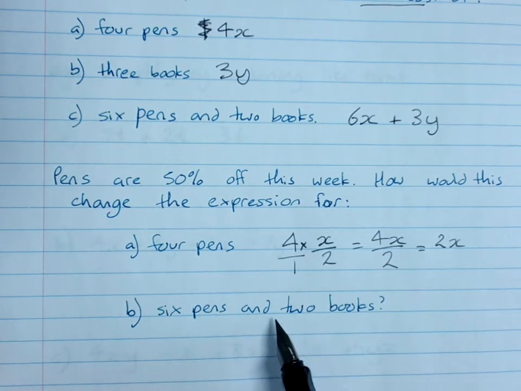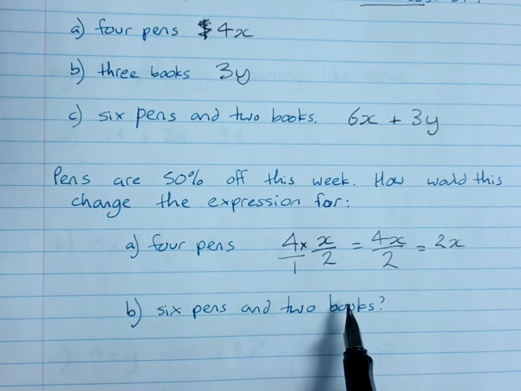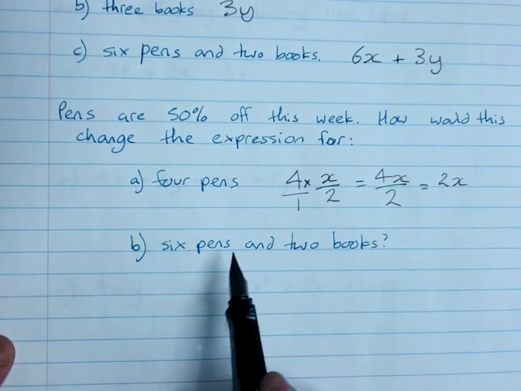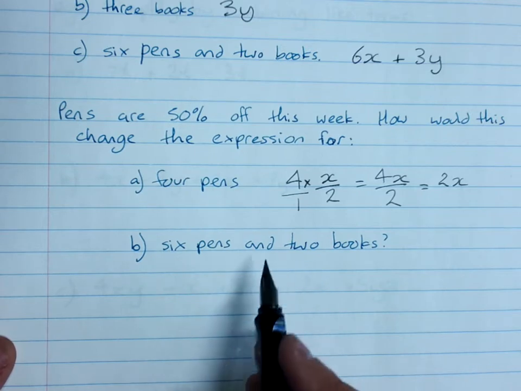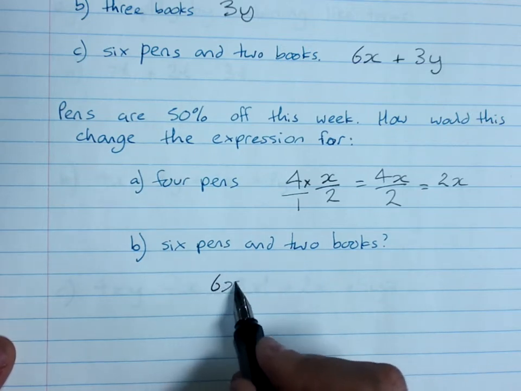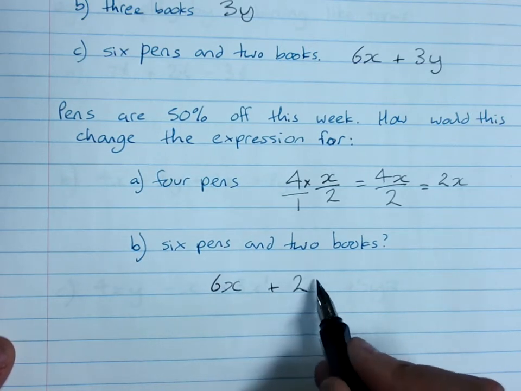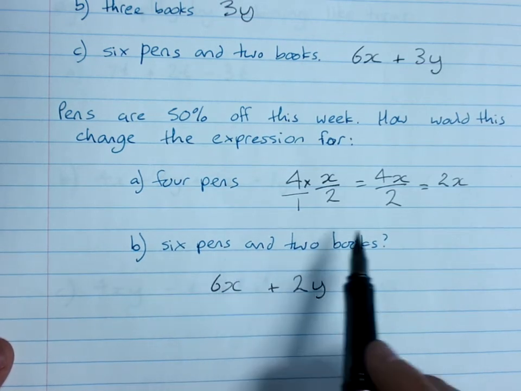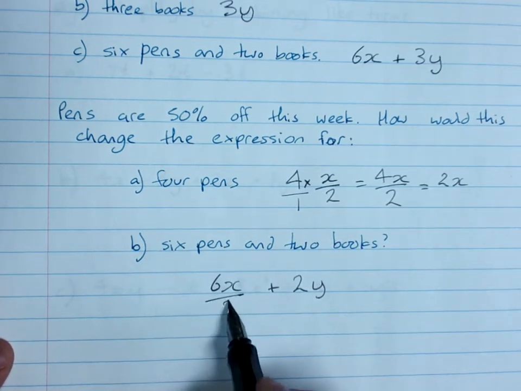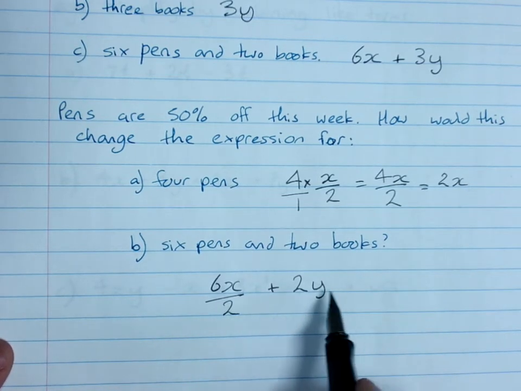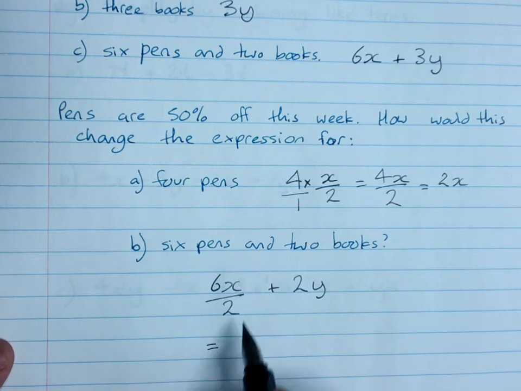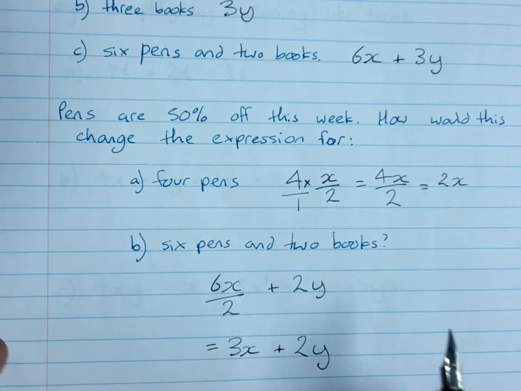How would this change the expression for 6 pens and 2 books? Now, the trap is here that we might just divide the whole thing by 2, but books aren't on sale. So 6 pens is 6X plus 2 books is 2Y. But the only thing we'd be dividing by 2 is the cost of 6 pens. Not dividing the 2 books by 2 because they're still full price. And we could simplify that to 3X plus 2Y.